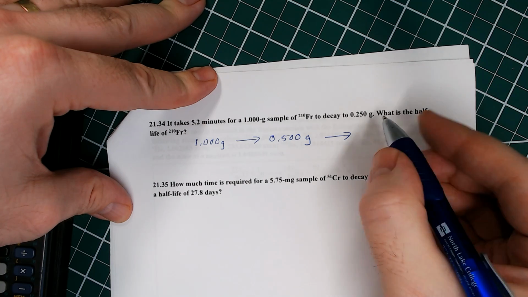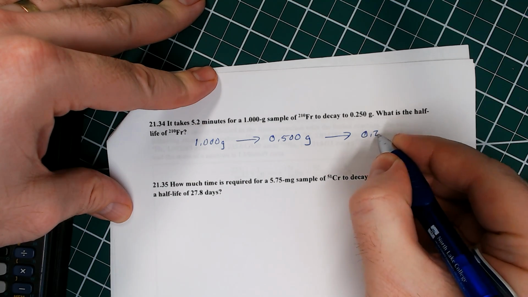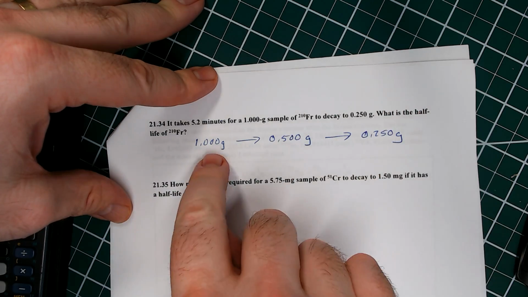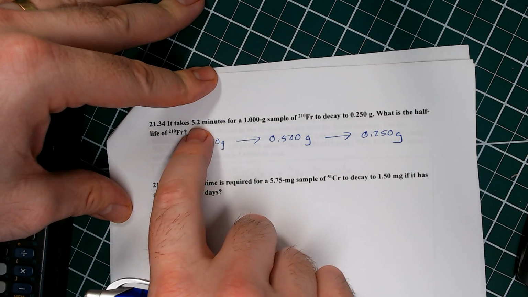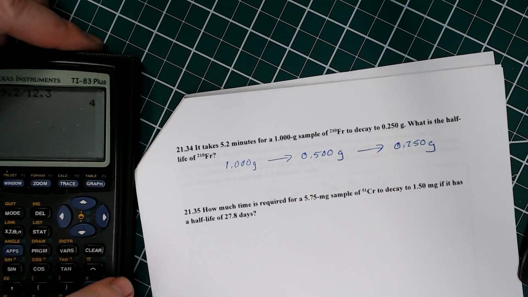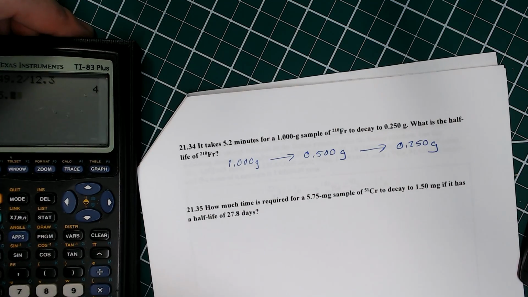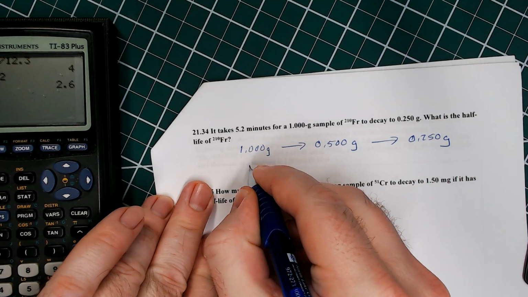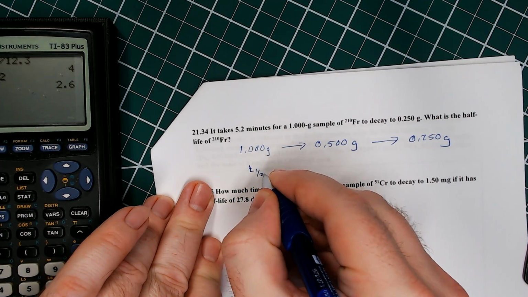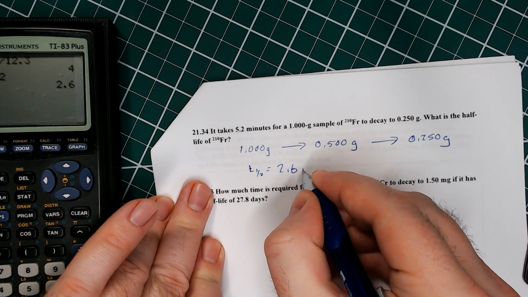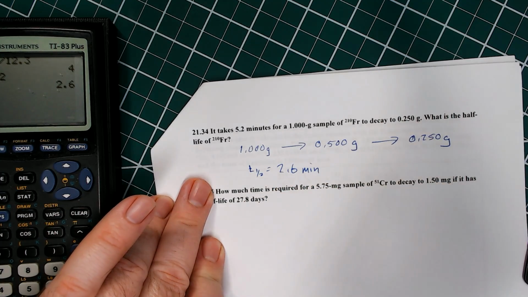And after one more half-life, we would have 0.250 grams. Well, apparently, to get from here to here, it took 5.2 minutes. Well, that's two half-lives, so let's do 5.2 and divide by 2, and that gives us 2.6. So that means our T1/2 is equal to 2.6 minutes.